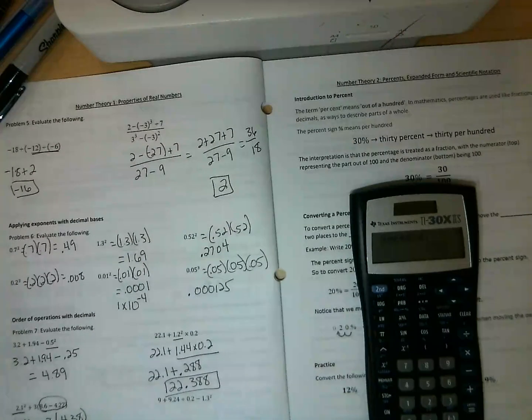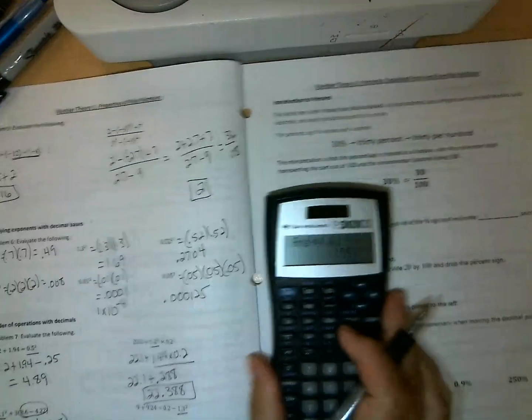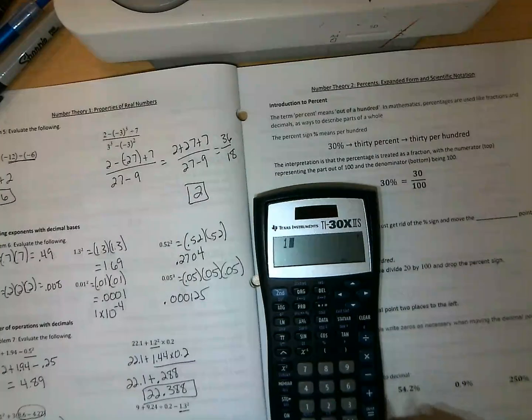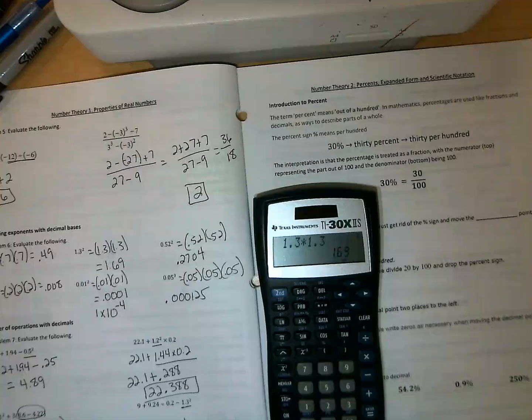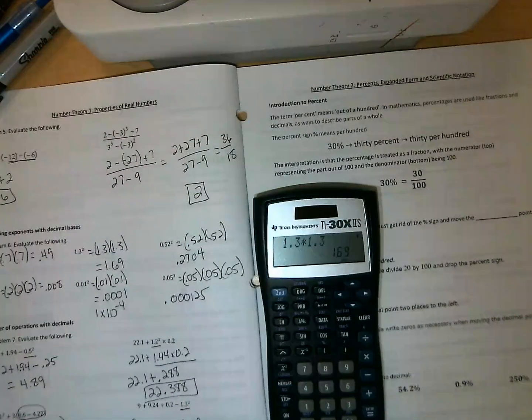Okay, in this last problem, I want you all to tell me what is the first operation I'm going to do here? Exponent. Good. Okay, so we're going to do the exponent first. So I'm going to just put in my calculator 1.3 times 1.3. I'm going to get 1.69. I'm just going to copy everything else down.